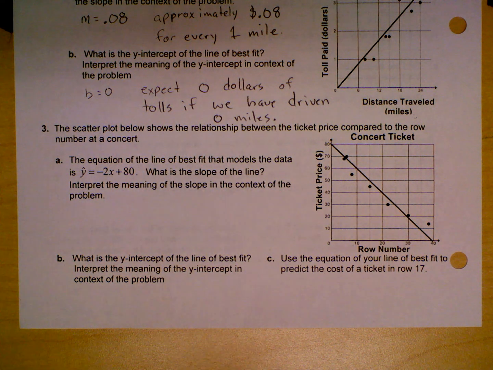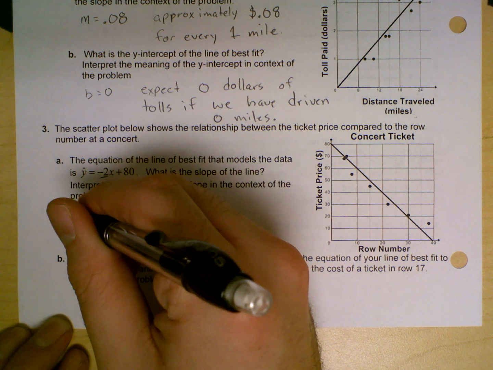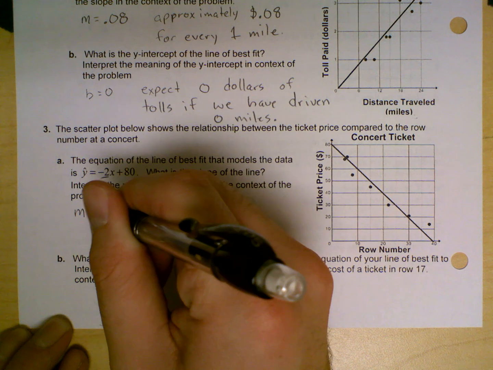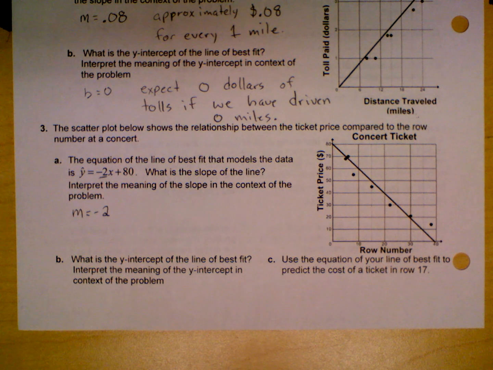So what is the slope? The slope is the number in front of the x, so negative 2. And if we interpret that meaning, then we can expect that the price is going to go down about $2 for every row.